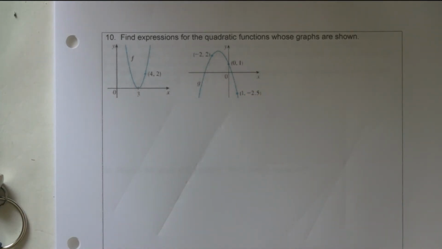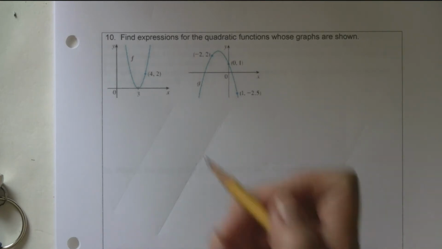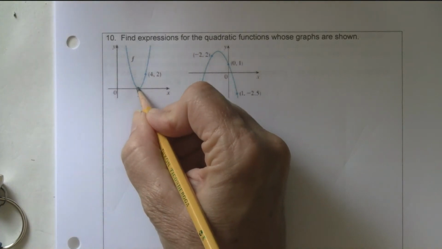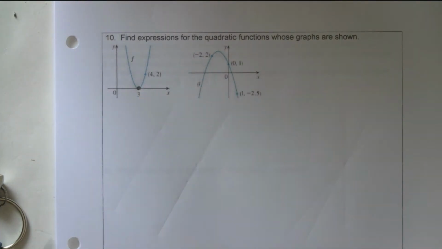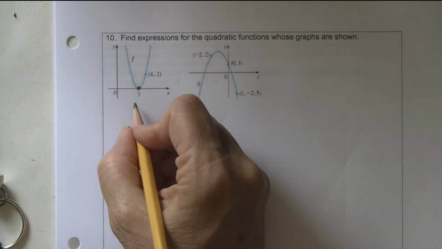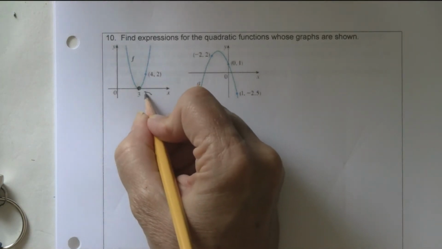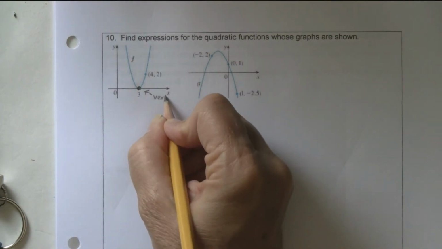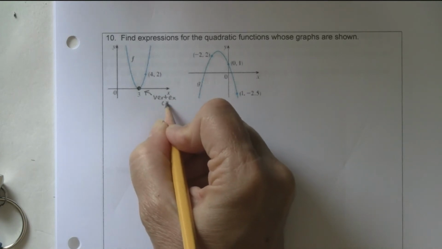And so on that quadratic equation right there, I seem to have the vertex being there at 3, 0, right? So right there is the vertex at 3, 0.